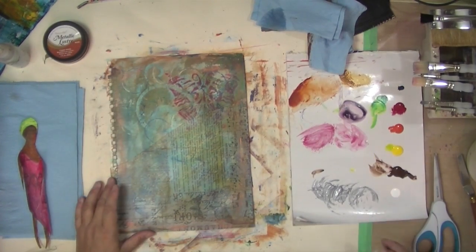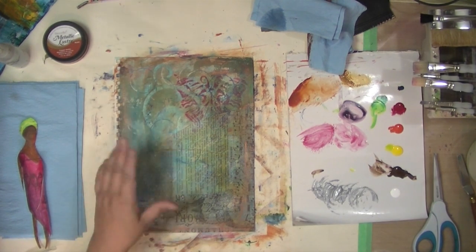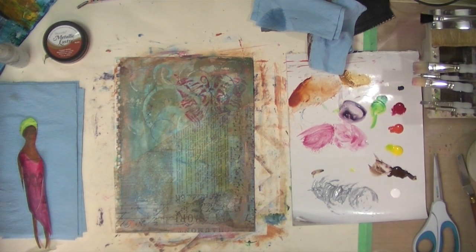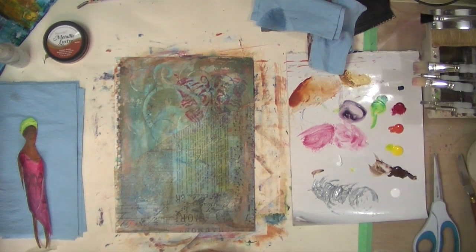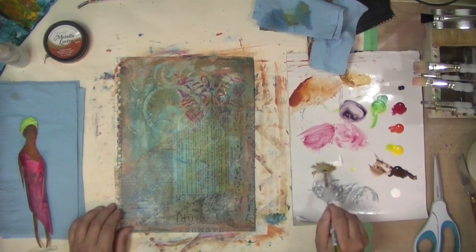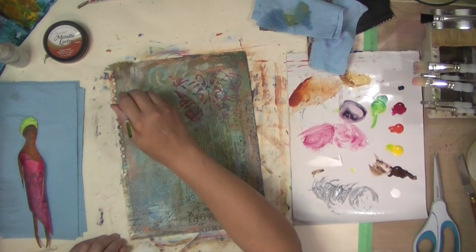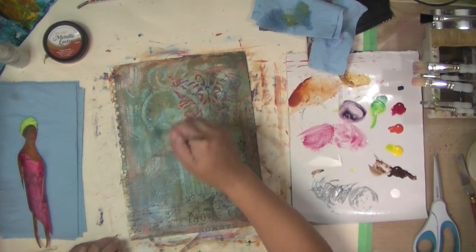And I'm thinking, you know what? This might be a little bit strong in the darkness. So I can take my brush, a little bit of titanium white, and just randomly put some strokes.